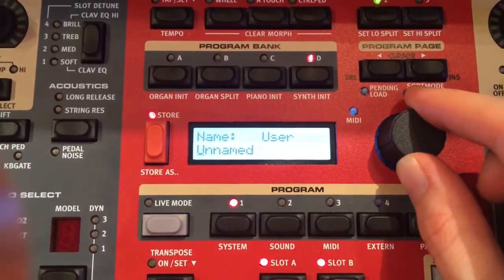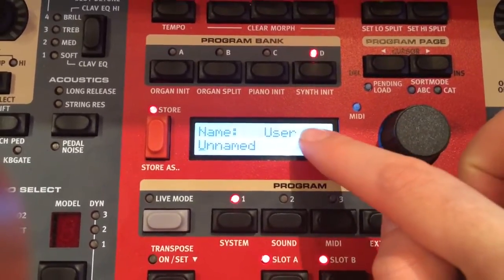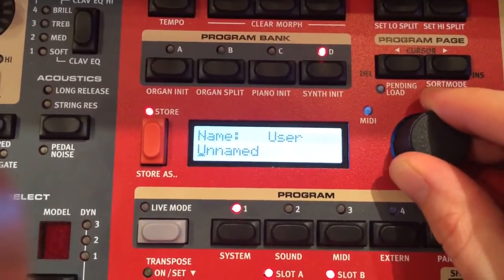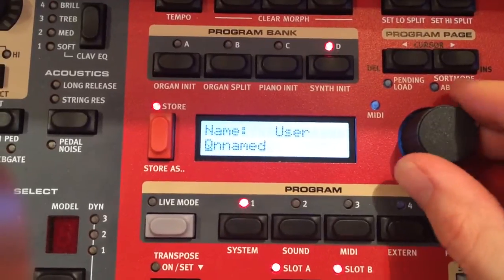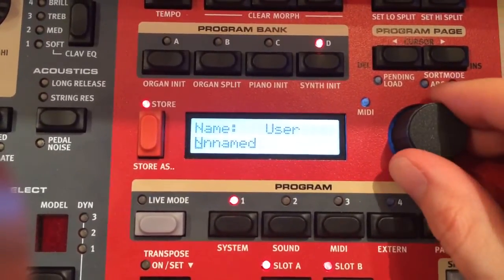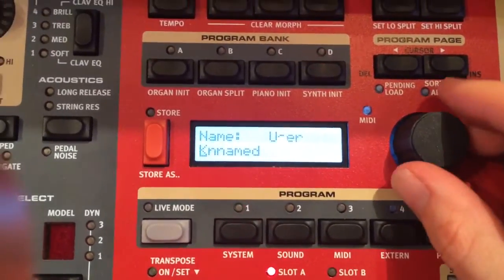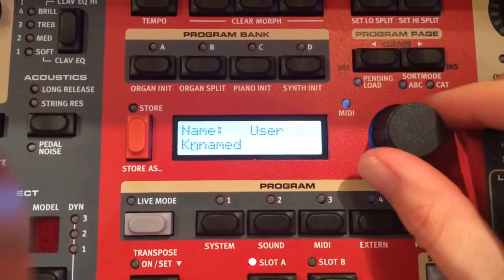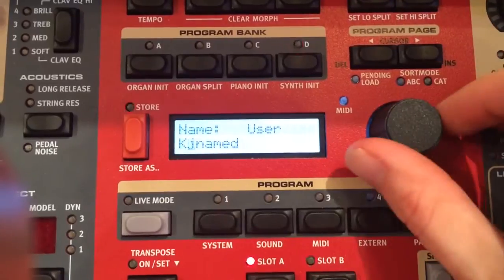You name it whatever you like. The user tells us that that's one of ours, if you want to call it whatever. I like to start mine with my initial because then I know it's mine. It just helps me to find what I'm looking for more quickly. And it communicates that, hey, this is one of Karen's. So I do that, and I'm just turning the knob to find the letters I want.